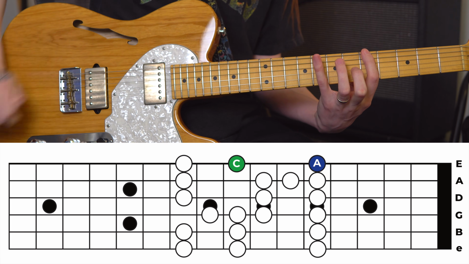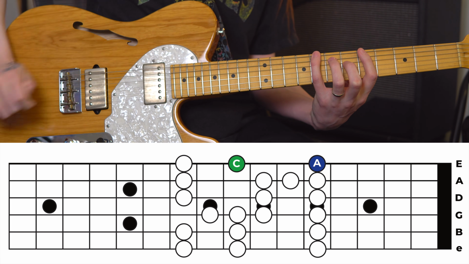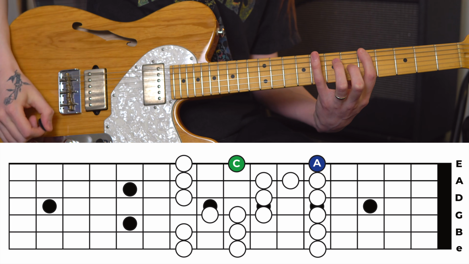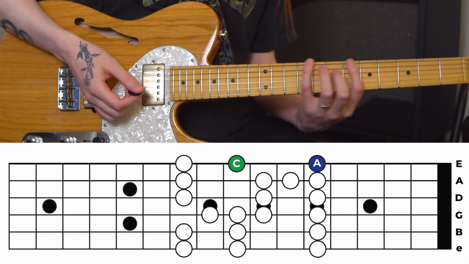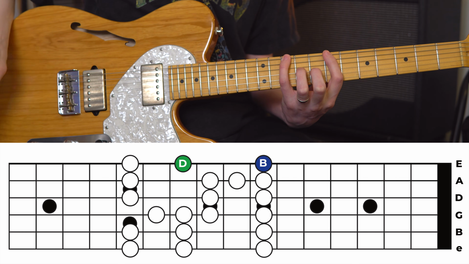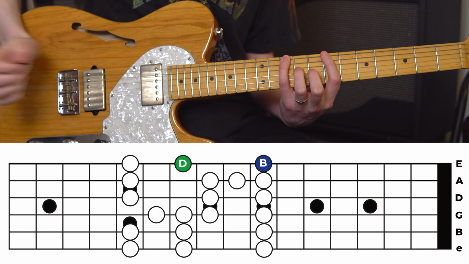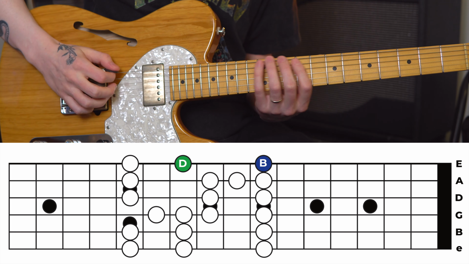The quick and easy way to remember your relative major and minor scales is if we go back to the basic minor pentatonic or minor scale position, we look at our first finger on the low E string, that is our relative minor, and where does our pinky go? Our relative major, right? A, C. If I were to move this to a different position, right here, this is a B note, and this here is a D note, well, B minor is relative to D major. And again, all those shapes would all be the same.